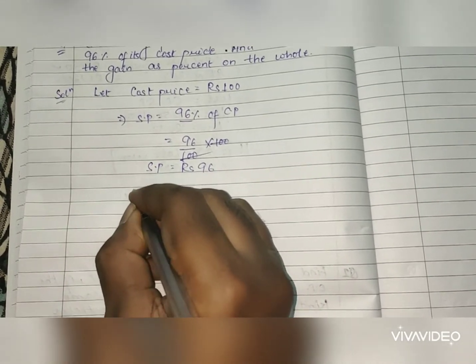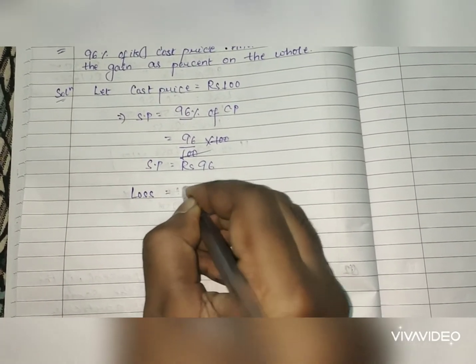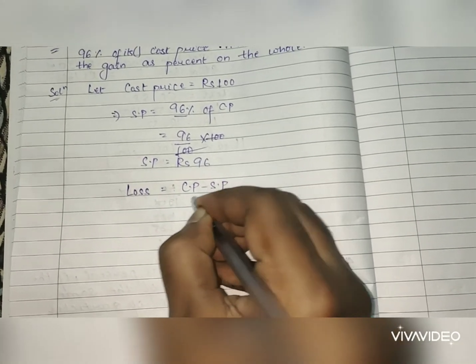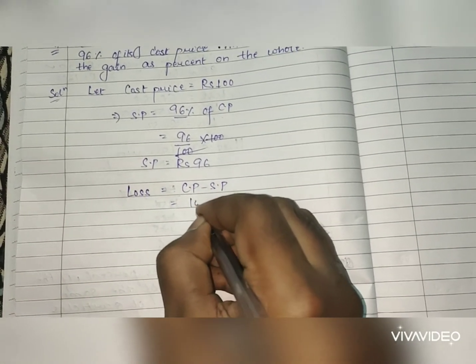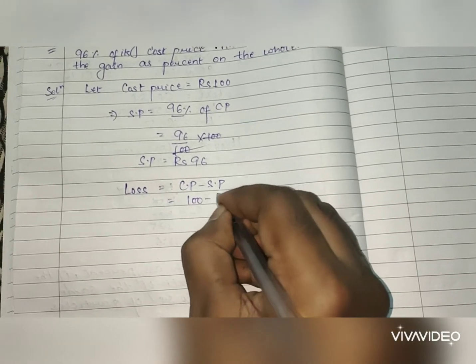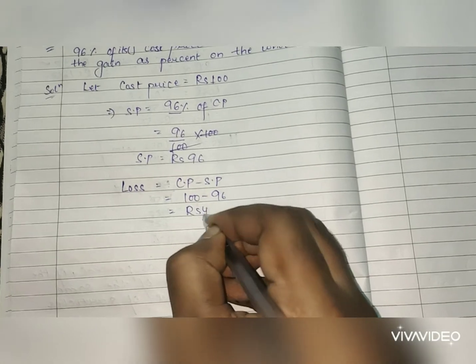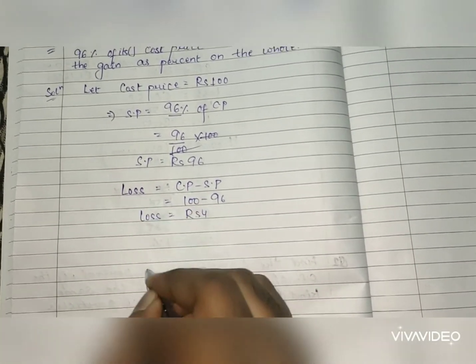So definitely it is a loss. 100 minus 96 means rupees 4 as loss.